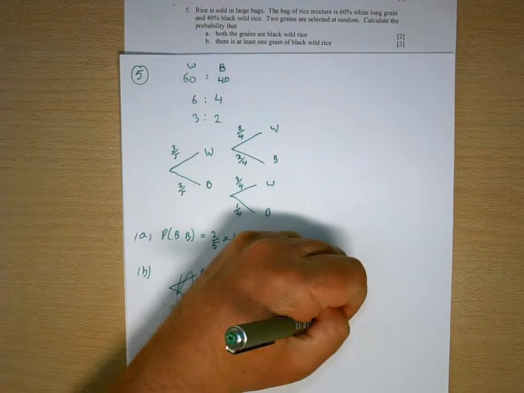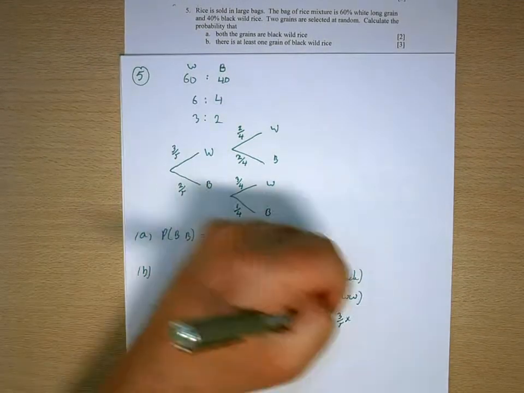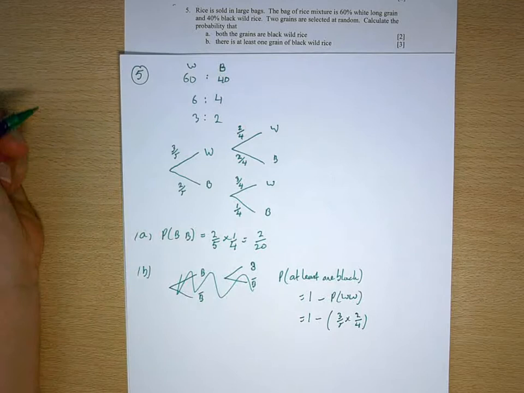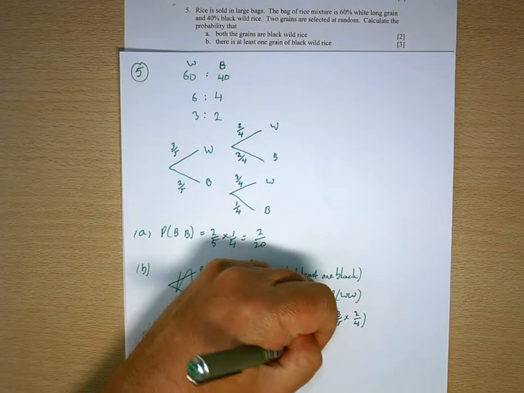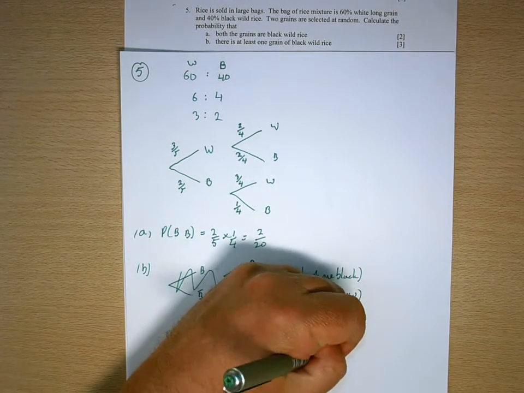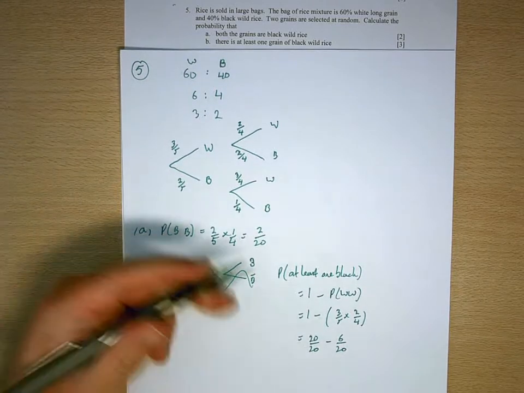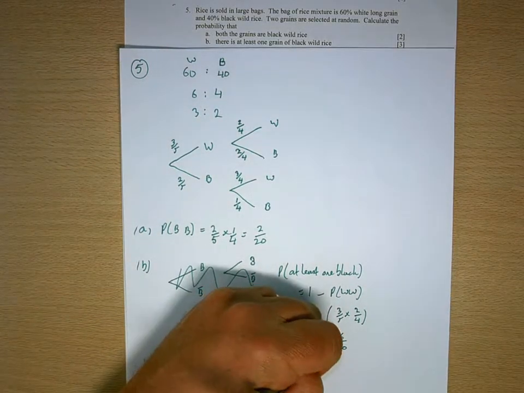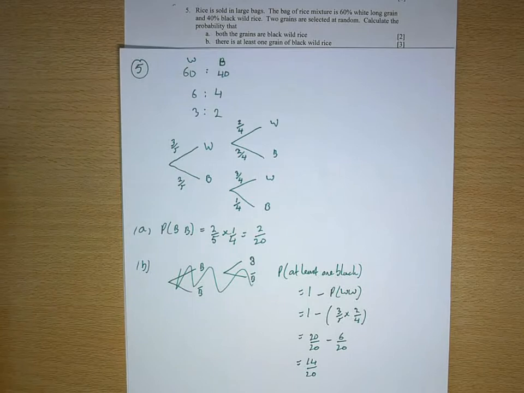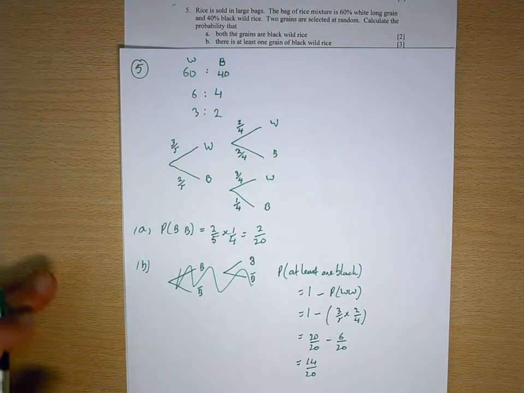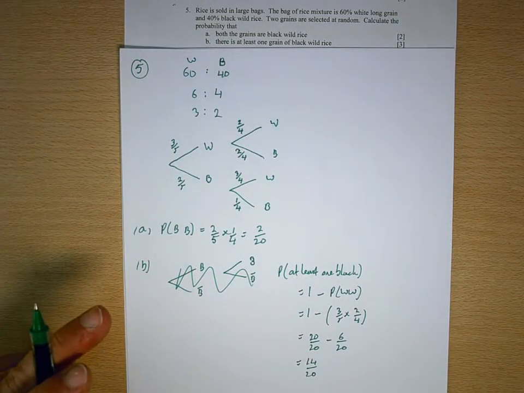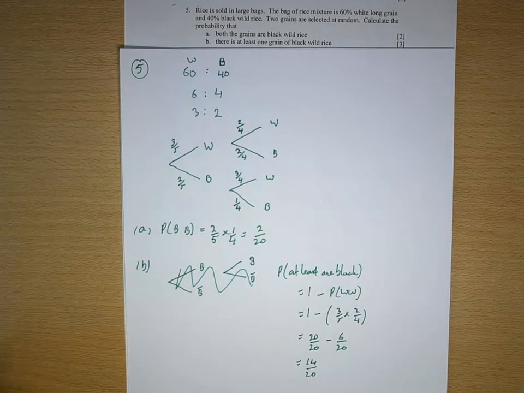So that would be 3/5 times 2/4. Written 1 is 20/20, 14/20. So as I mentioned, that is different to the answers that I've given on the website, but the ones on the website are wrong.